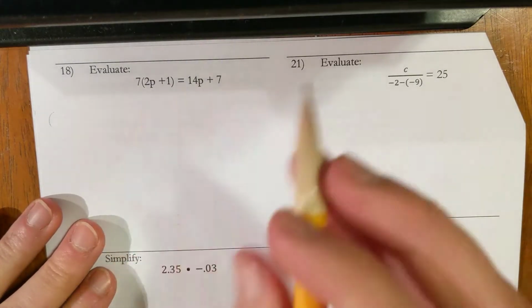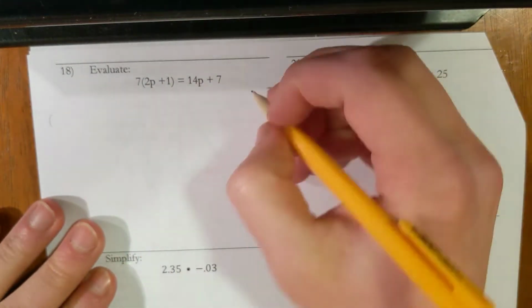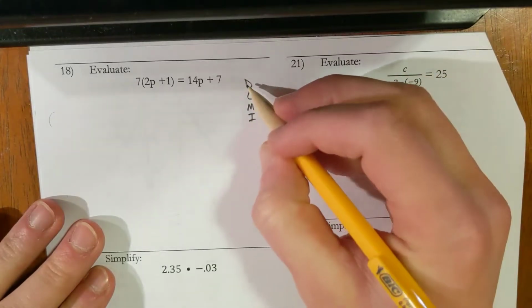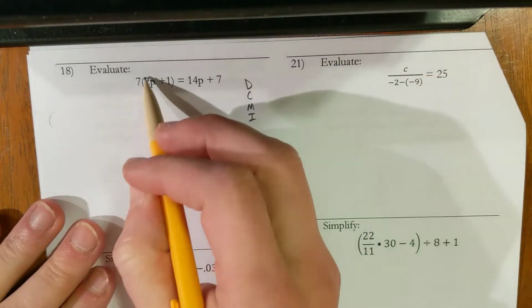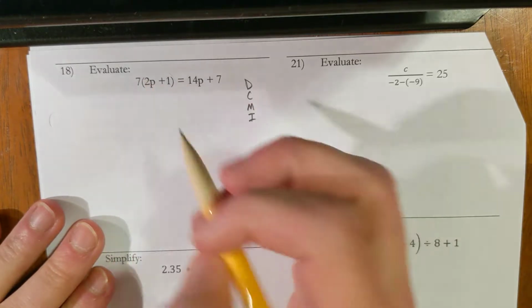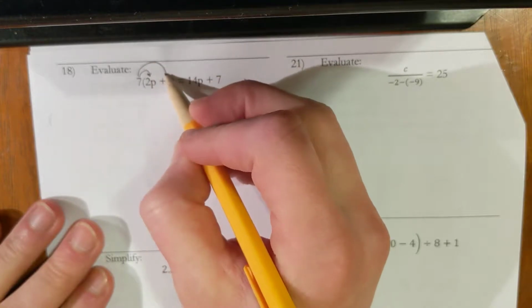Okay, a lot of equations here, so I'm not going to cross out, I will leave it as evaluate. Once again, I'm going to write DCMI here. It's going to be a little bit more important in this one. So D, remember, stands for distribute. Since we have parentheses here, this number right on the outside means to multiply. So we're going to distribute and multiply it into each individual term.